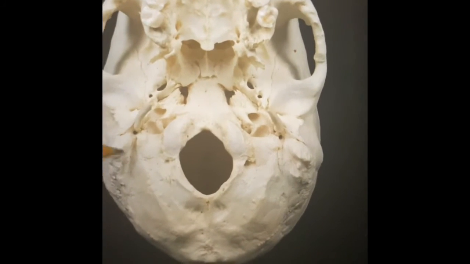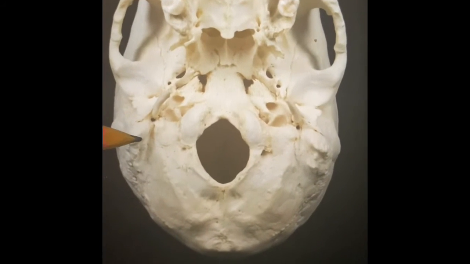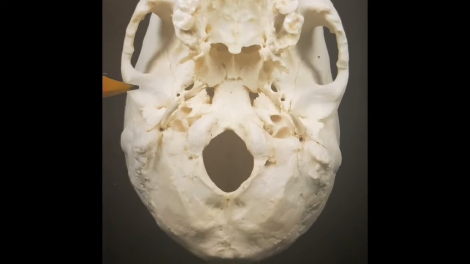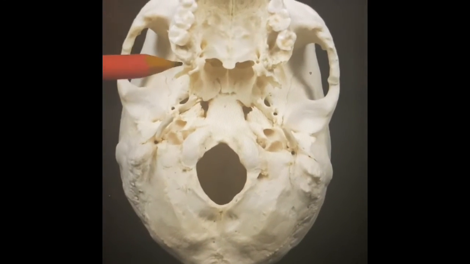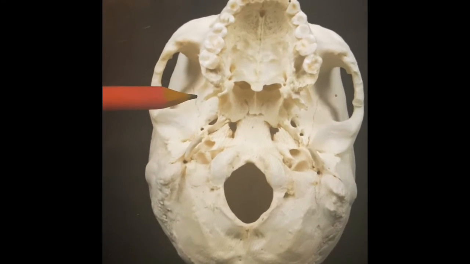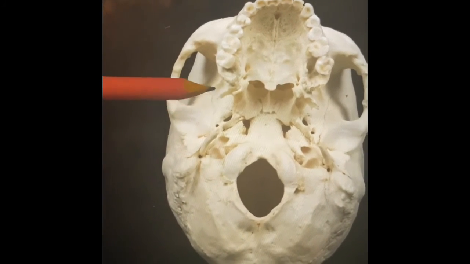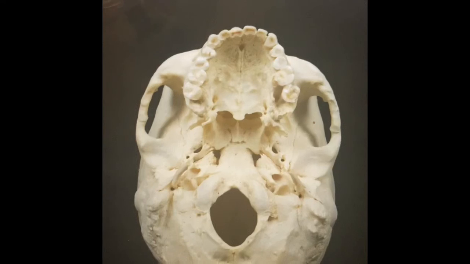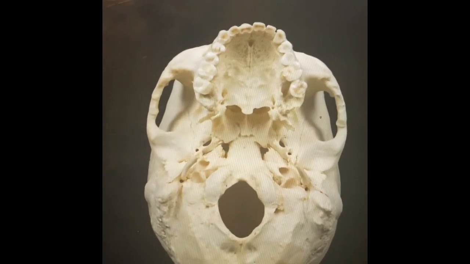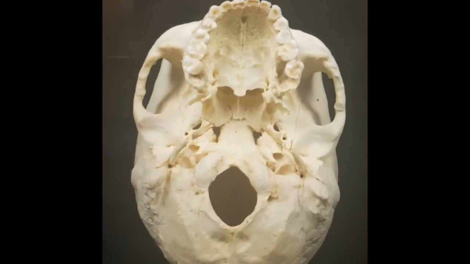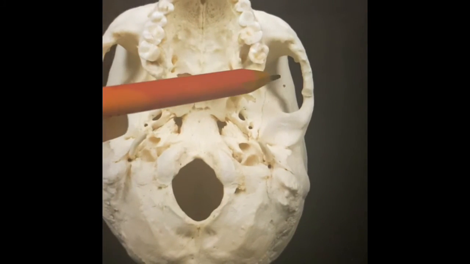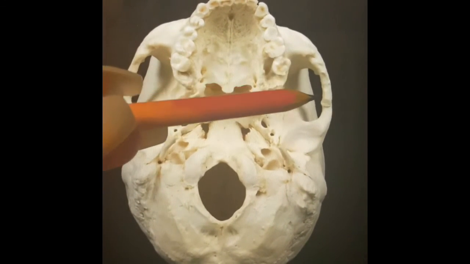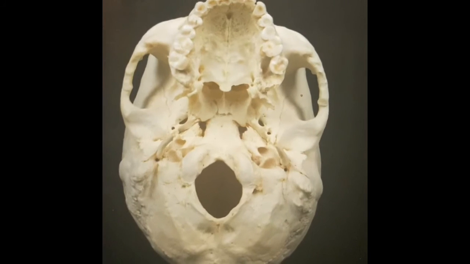So right here, this is the mastoid process. This is a temporal bone. This right here, on the side, is a sphenoid bone. Oh, and this right here is the zygomatic bone, the one I showed before.